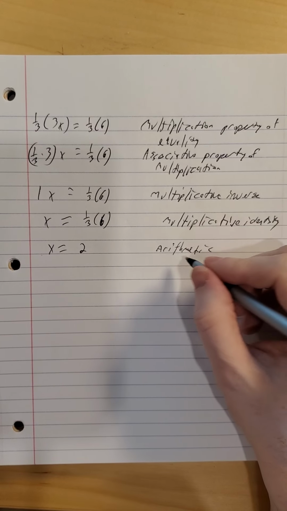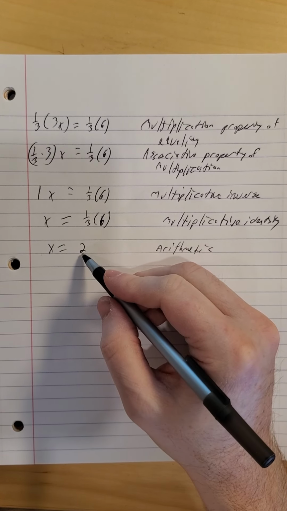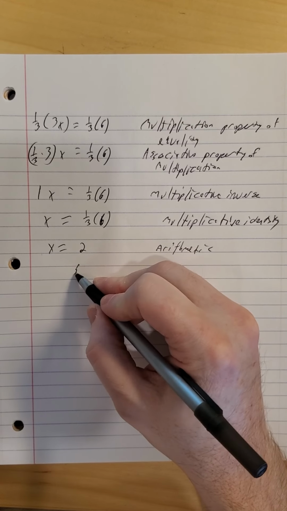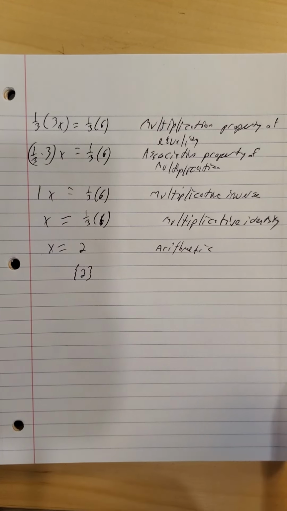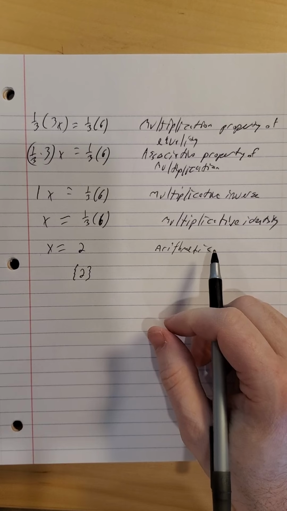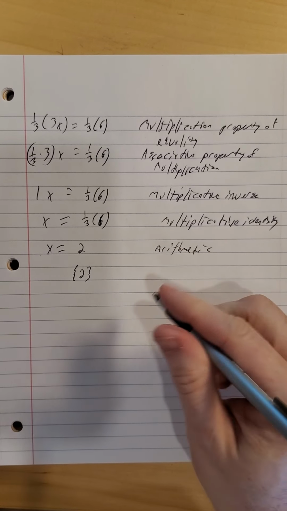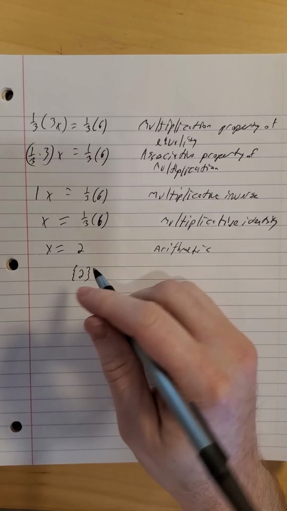Our domain was given as I. 2 is in the set of integers, so we get to keep it. And so no special work to be done with this one.